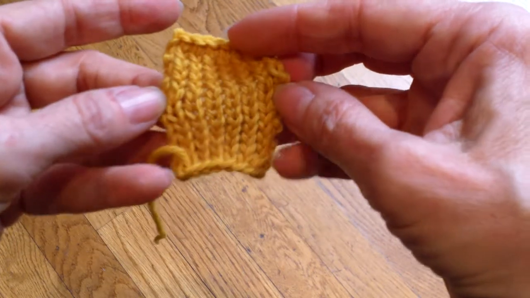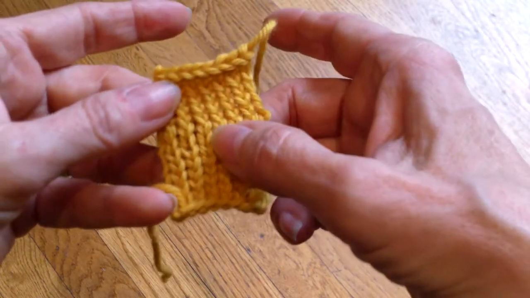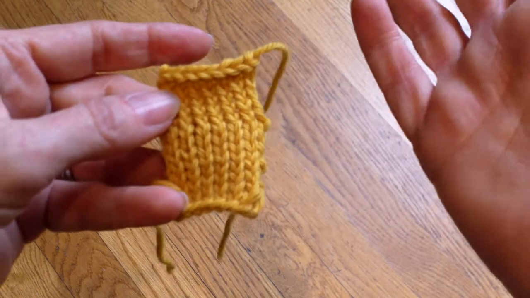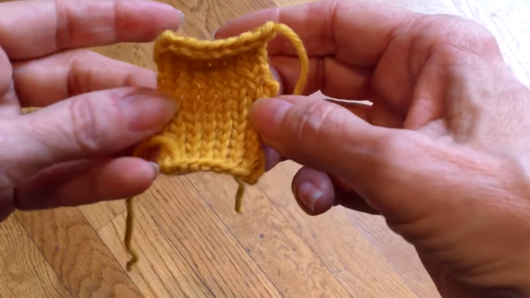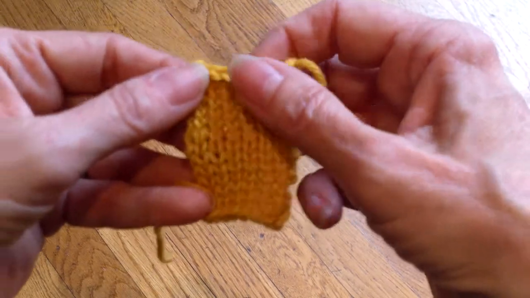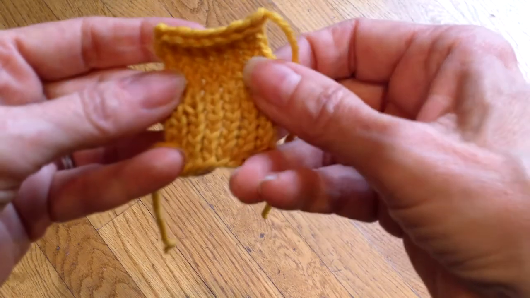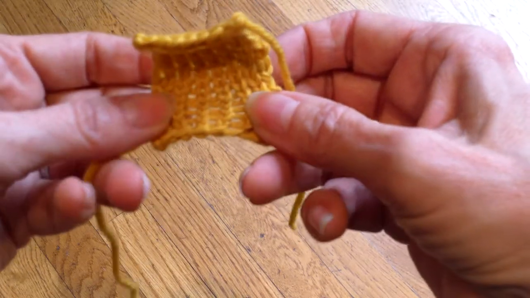You can see that the twisted stitches are smaller than the regular stitches, so your gauge is going to be different. So if you're following a pattern and it's expecting a certain number of stitches, you're going to have trouble making gauge. The other reason why twisted stitches aren't so great is this.